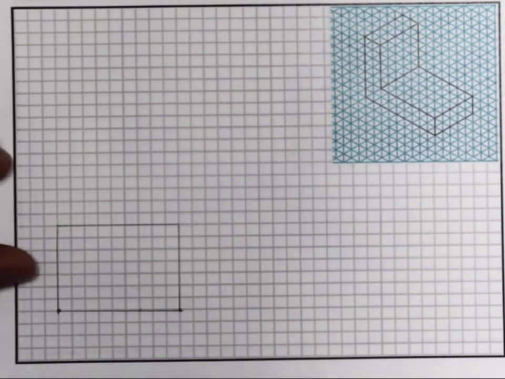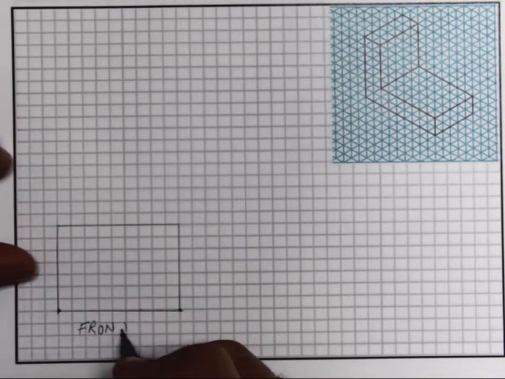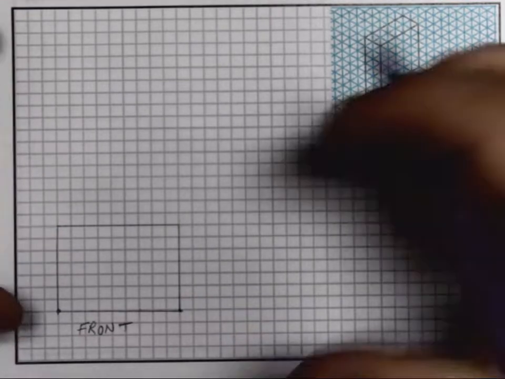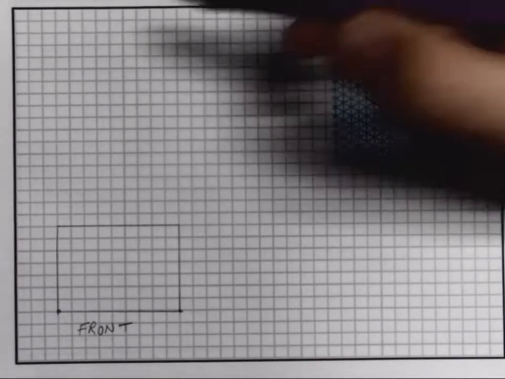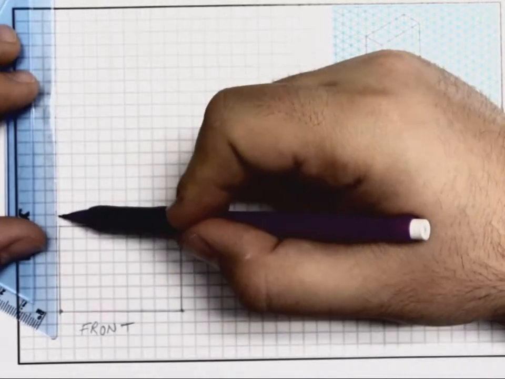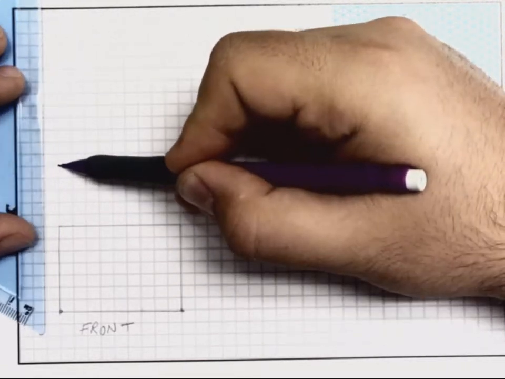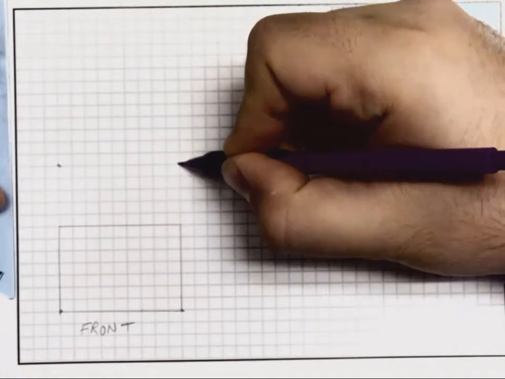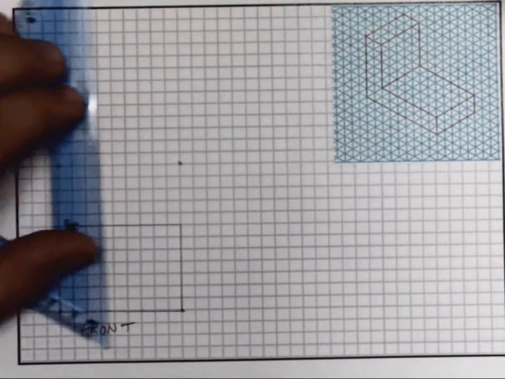And usually what I'll have my students do when they're first learning multi-views is I'll go ahead and have them label this is the front view. So now if I want to transfer to the top view, it shows width and depth. Well, if I look at this, I'm going to leave about 5 grid squares of separation between. So I'm going to start the top view here. It's going to be the same width as my front view. So I can use those points just by lining up with my ruler.